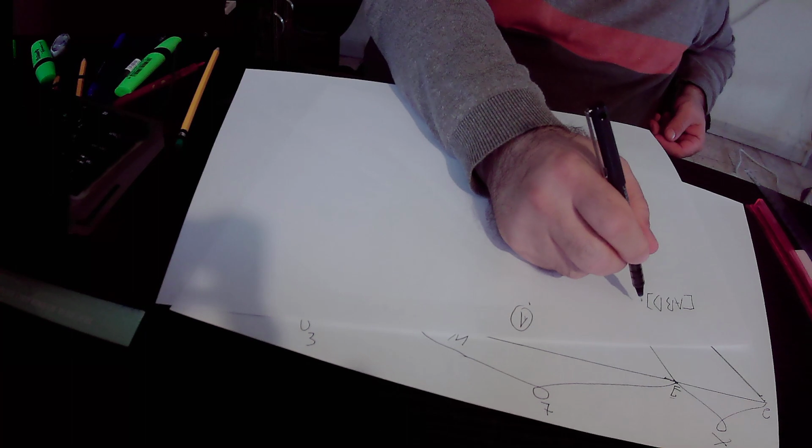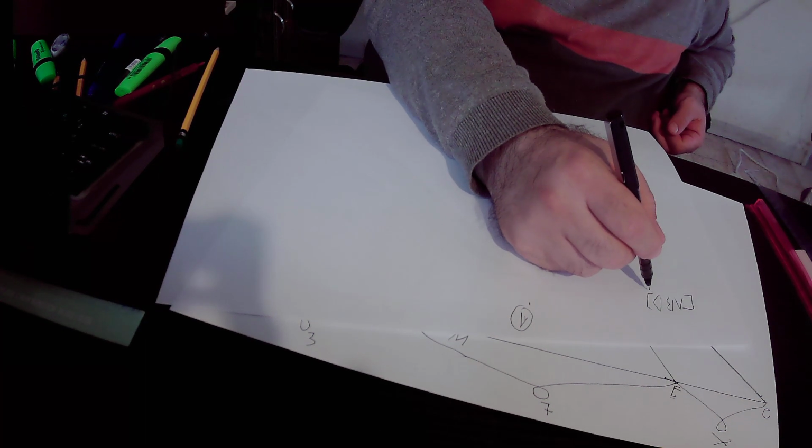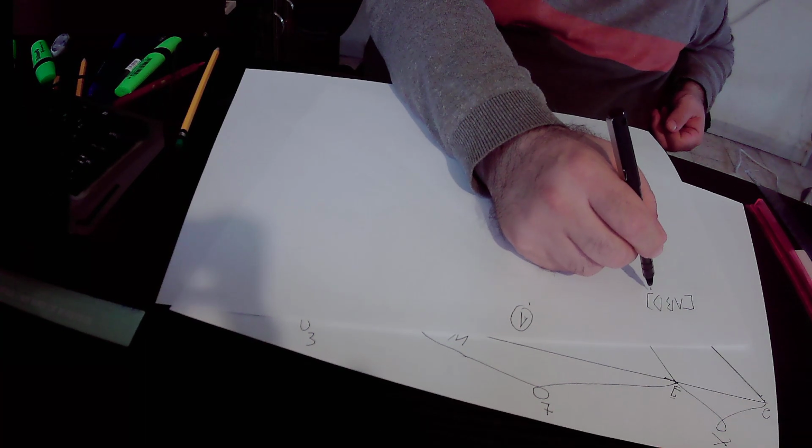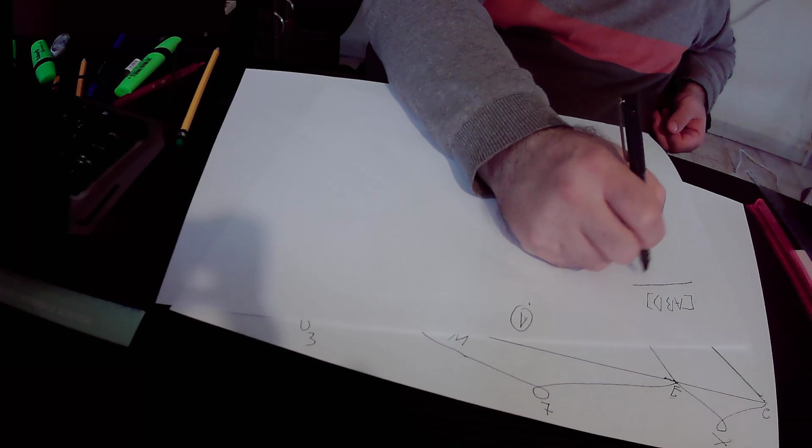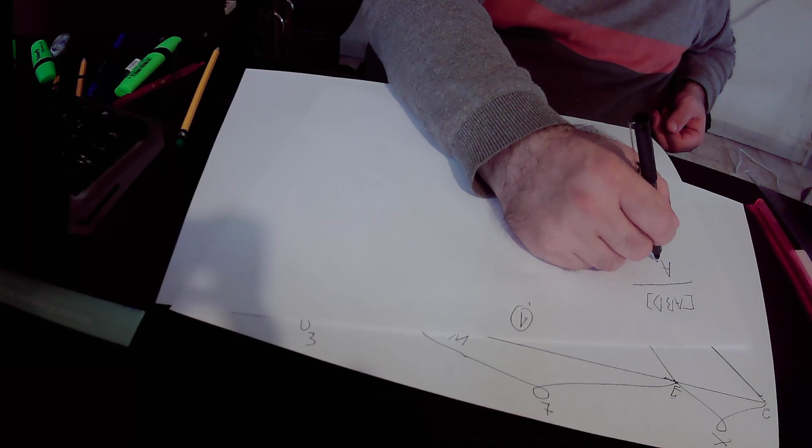Here the squared brackets is the sign for the area. It means the area of triangle ABD over the area of triangle ADE.